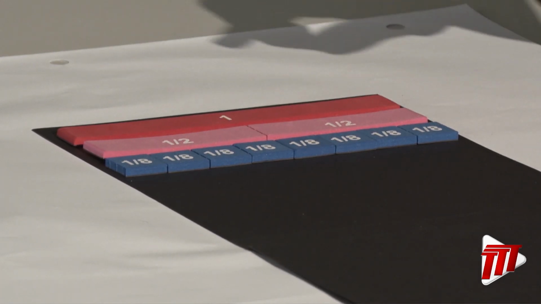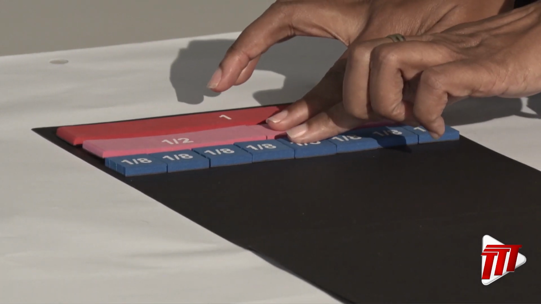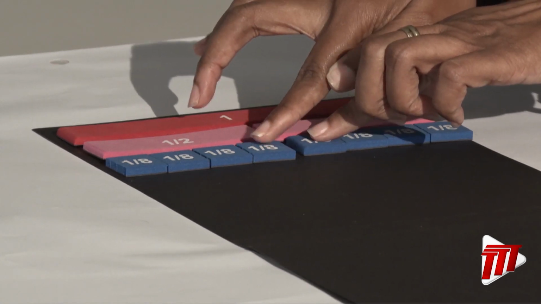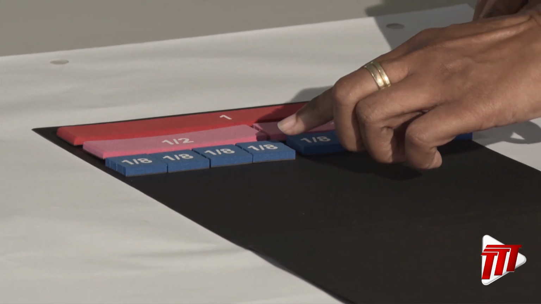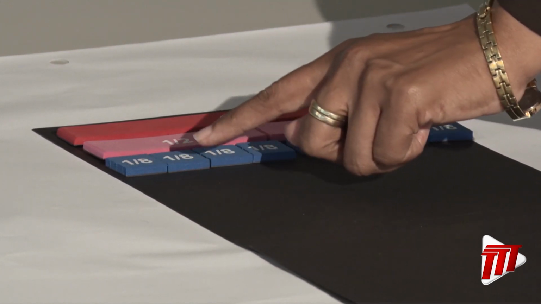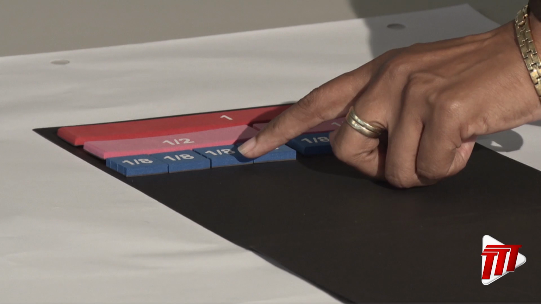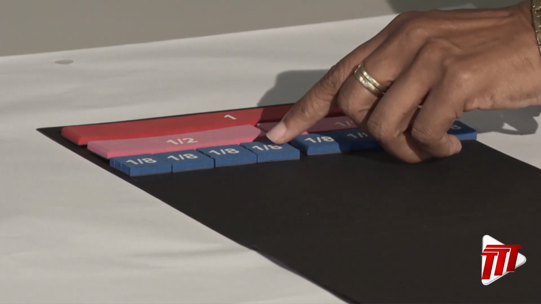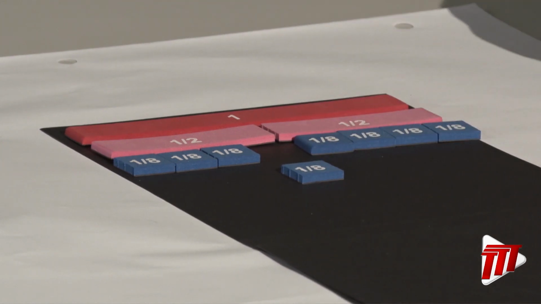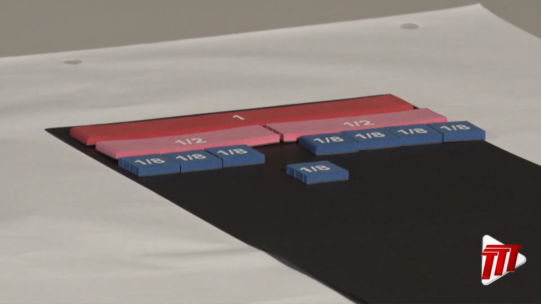3/4 of 1/2. Let's identify our half. And if we can see what 4/4 are, then 3/4 will be 1, 2, 3. 3/8. 3/4 of 1/2 is 3/8. So let's put it all together.